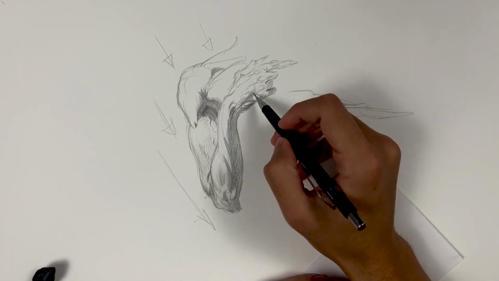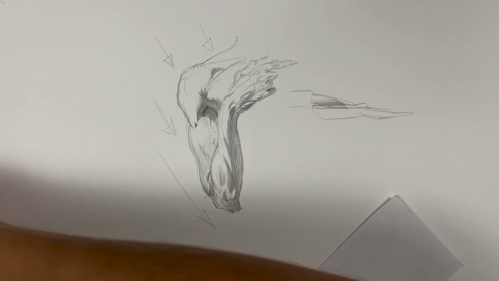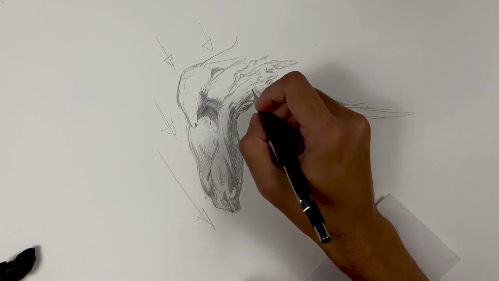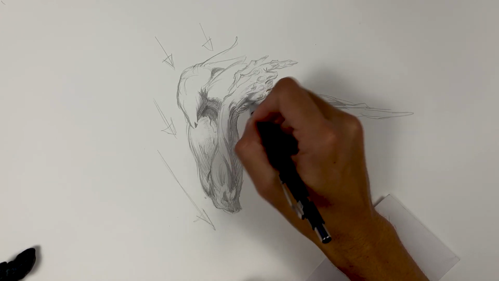So we could look for a shadow on that hemisphere there. Use it to break up that flat plane on the back of the hand. And then move the shapes of the bones and tendons in and around that plane break.